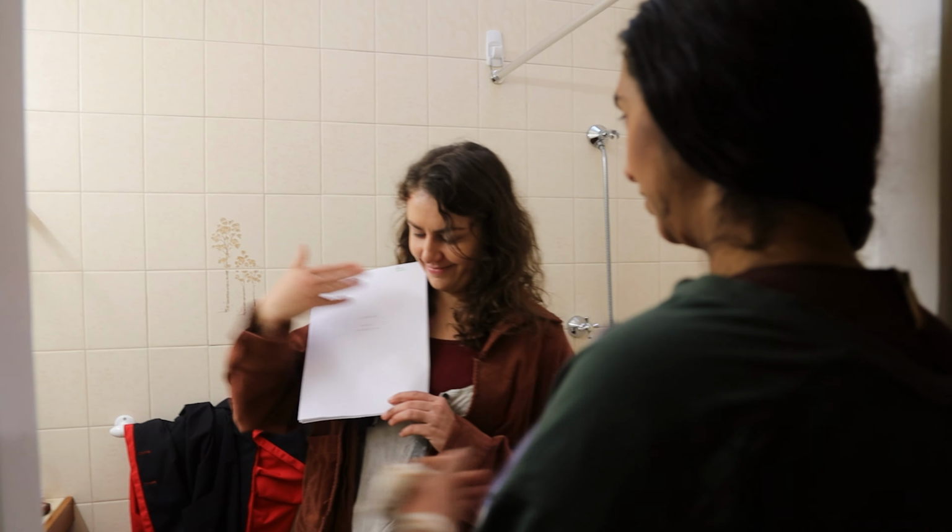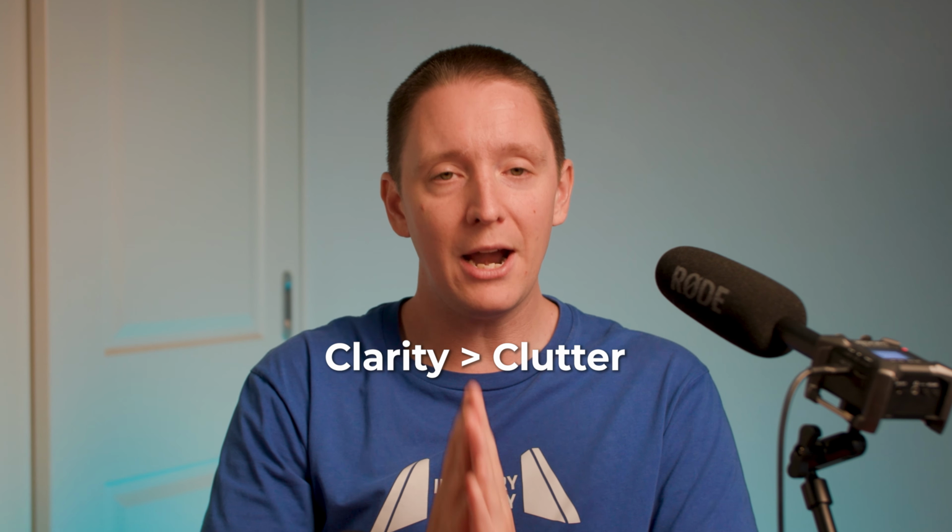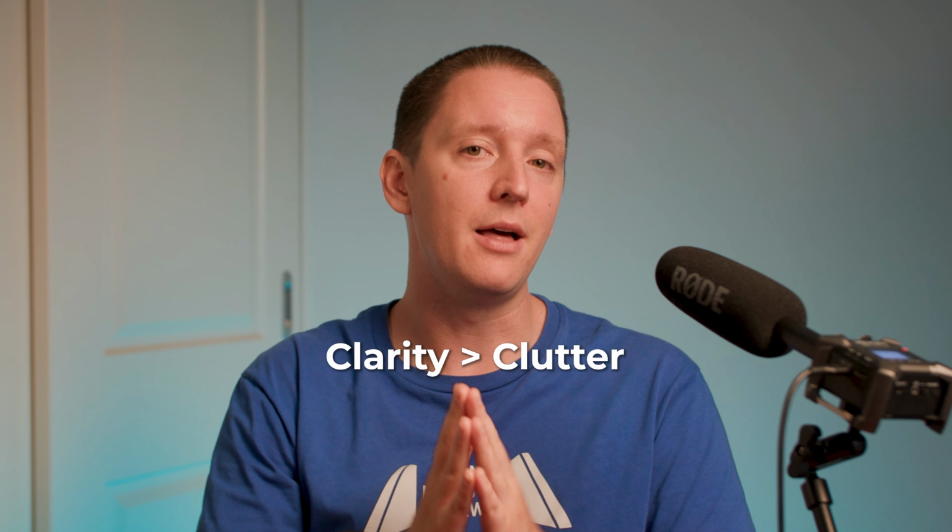When you simplify your action lines, you don't lose detail, you focus it. Clarity always reads better than clutter. And that is how to simplify overwritten action lines and make your script more cinematic.